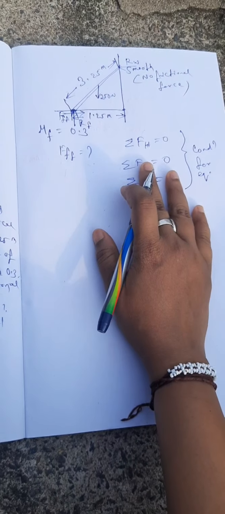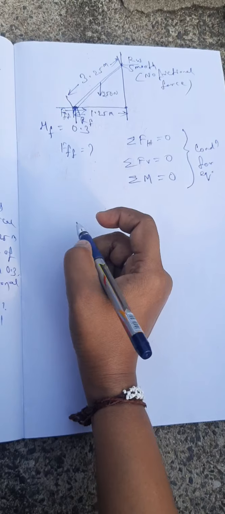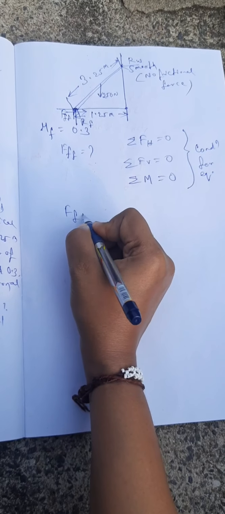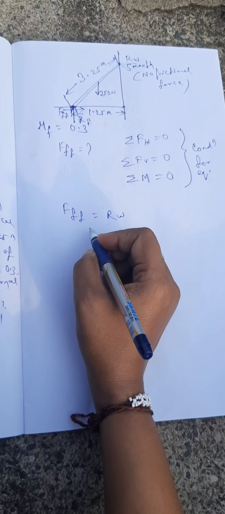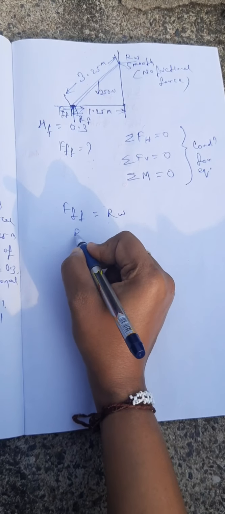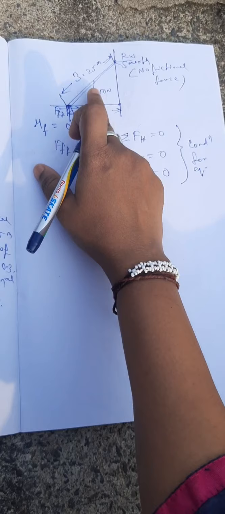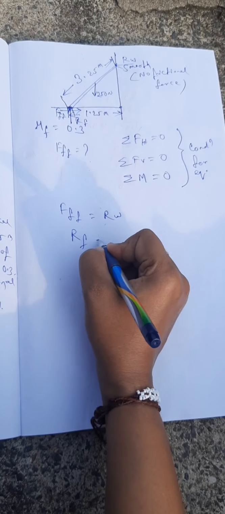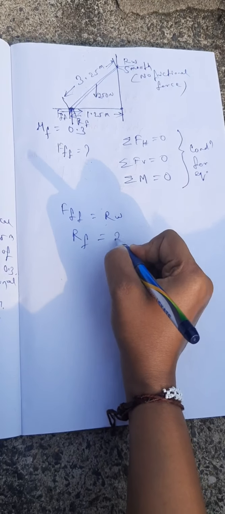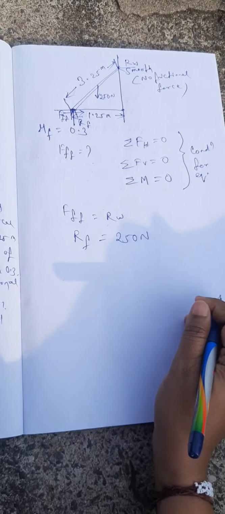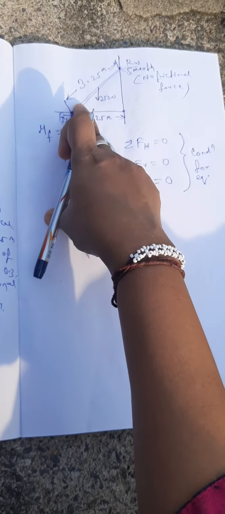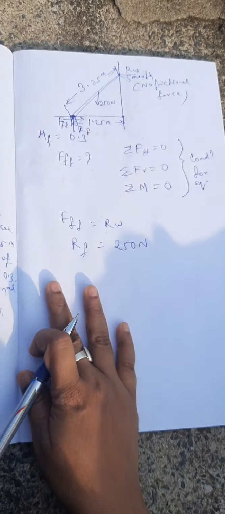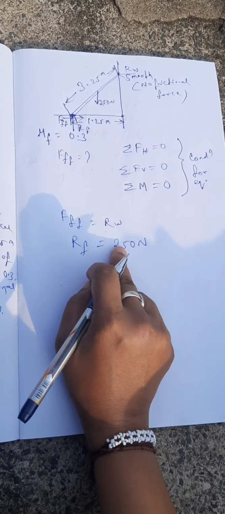So we'll solve this. If we balance the horizontal force, then the frictional force at the floor equals the normal reaction at the wall. If we balance the vertical forces, this is acting upward, and this weight is acting downward. So the reaction at the floor equals 250 Newton. Weight is acting vertically downward, and this is normal to the surface, so this will balance this. So the normal reaction is 250 Newton.